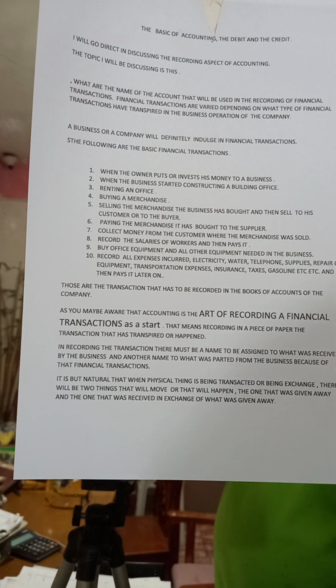As you may be aware, accounting is the art of recording a financial transaction at the start. That means recording on a piece of paper the transaction that has transpired or happened. In recording the transaction, there must be a name to be assigned to what was received by the business and another name to what was parted from the business because of that financial transaction.